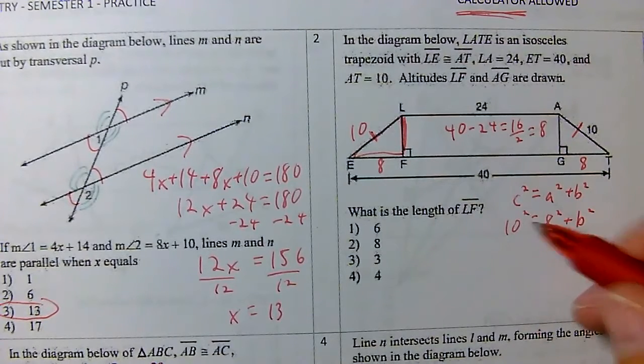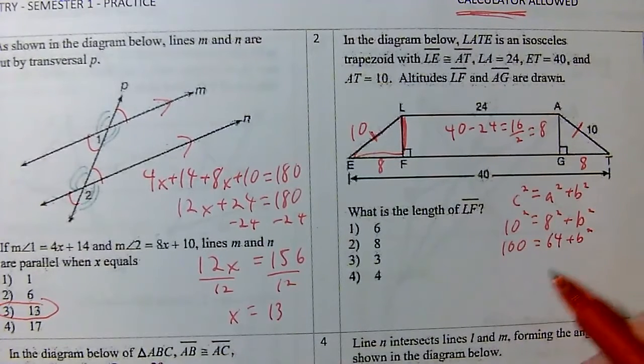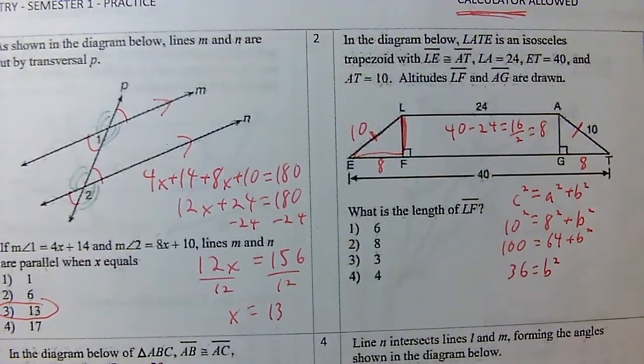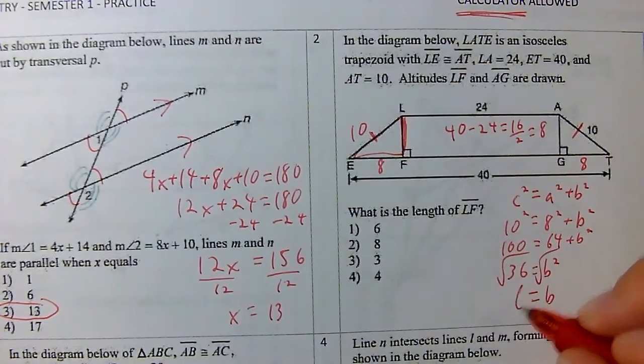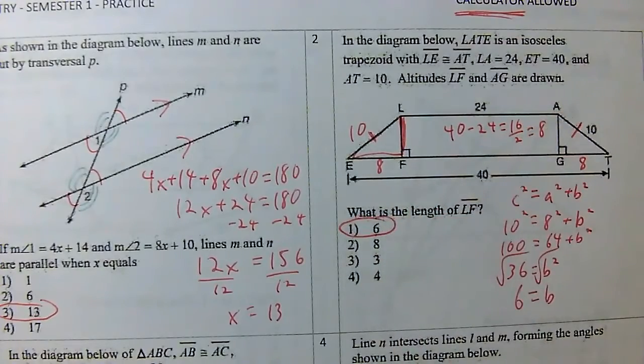Now, if you square 10, you get 100. You square 8, you get 64. And subtract 64 from 100 and you get 36. So 36 is equal to b squared. You have to get rid of the square by taking the square root. So b is 6, which means that LF is 6.